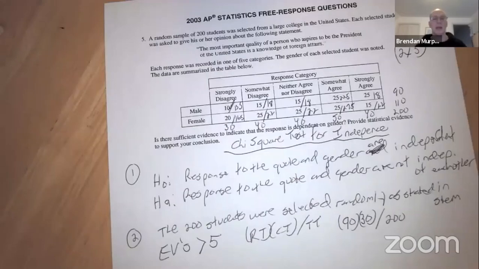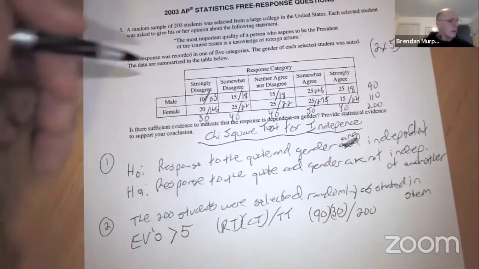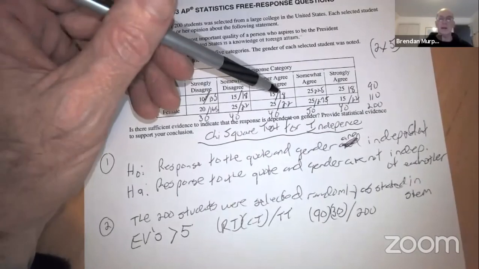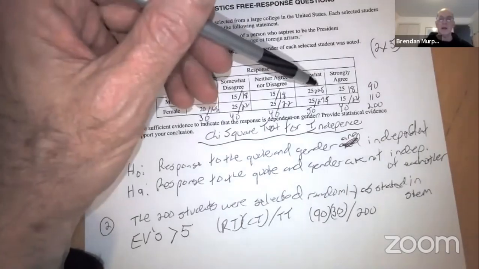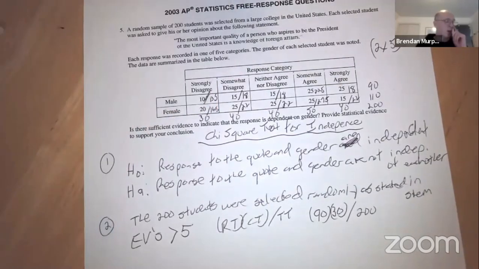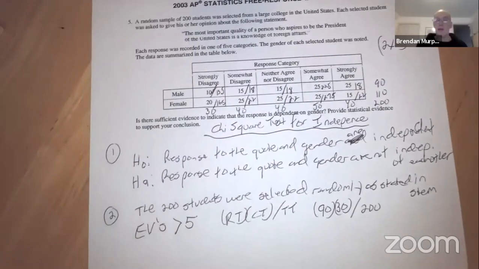To my document camera here. And you see I've written in 13.5, 18, 18, 22.5, 18. I've physically written on my paper all of those expected values. As AP readers, we're looking for that.